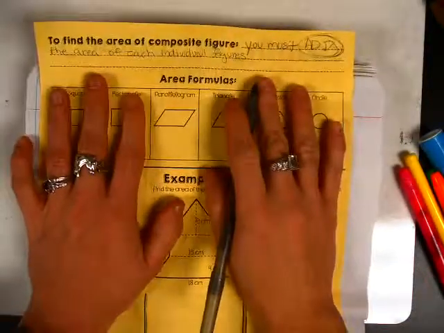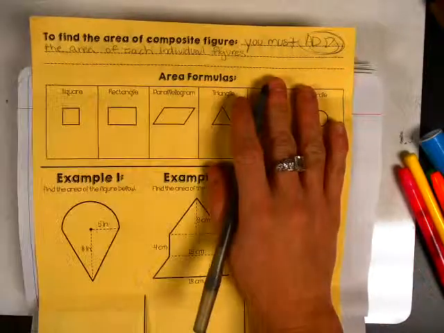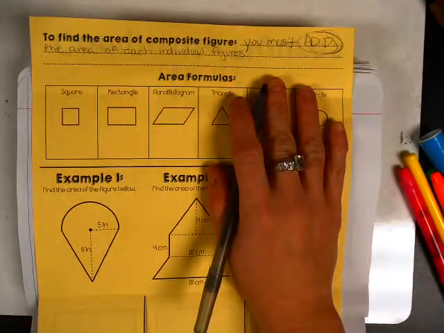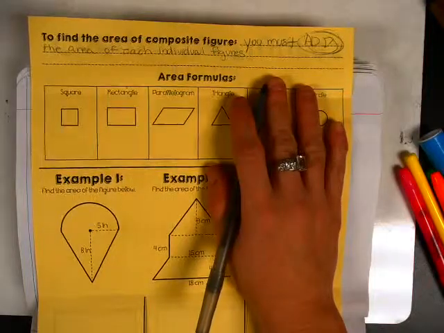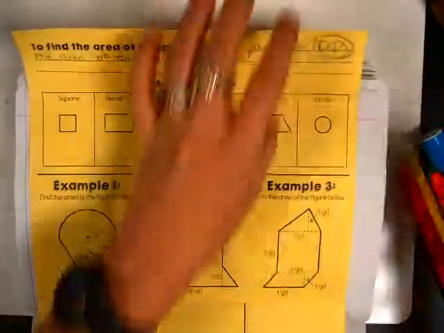So you're going to add up the area of each individual figure. Add is your big key.